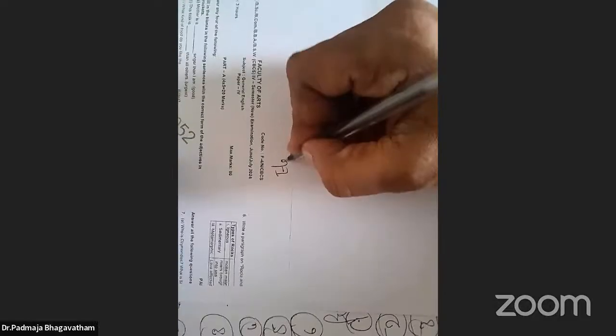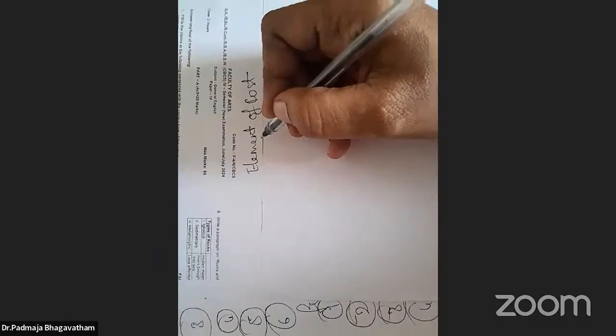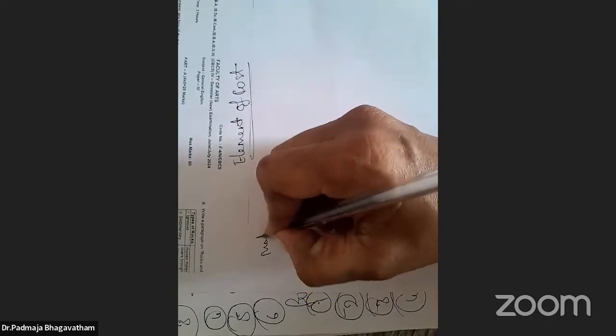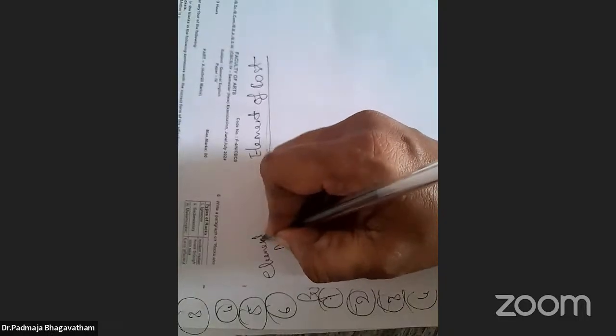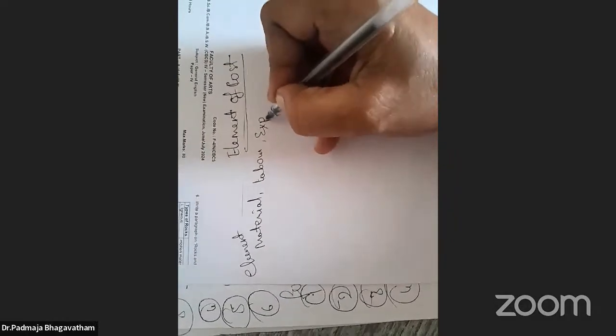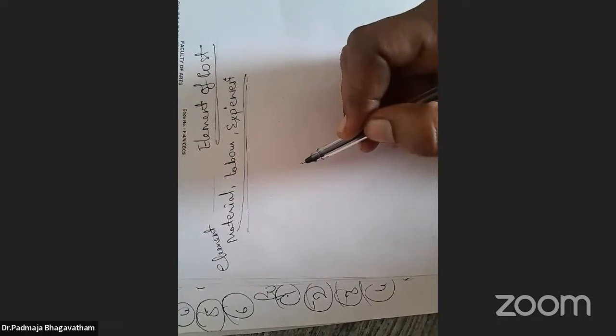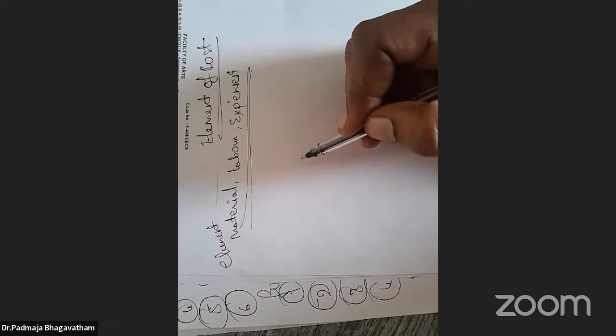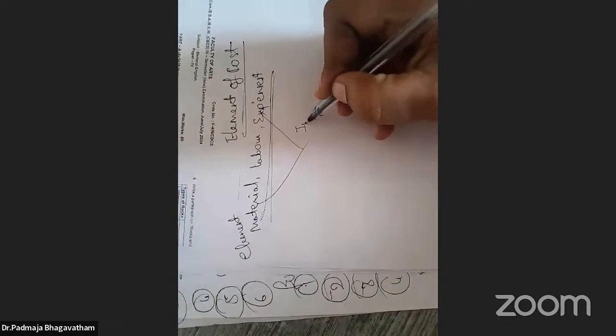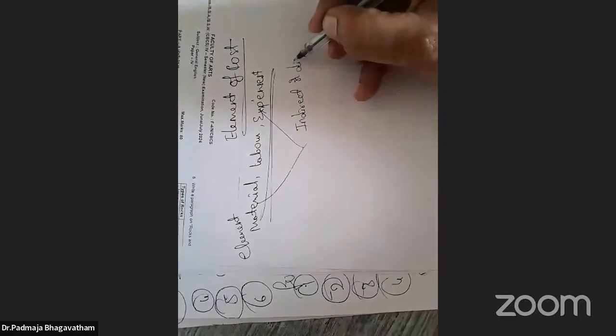Now elements of cost. Cost is composed of three elements. One is material, labor, and expenses. So here the cost will be composed of these three elements. Each element may be direct or indirect.